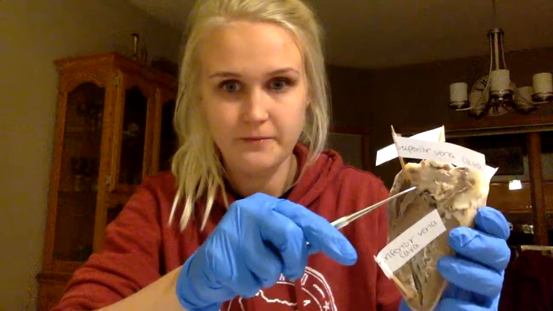Next, there is the superior vena cava, which I have over here, and the inferior vena cava, I'm sorry. The superior vena cava is a large vein that returns blood from the upper regions of the body to the right atrium. And on the other hand, the inferior vena cava is a large vein that returns blood from the lower body regions to the right atrium.